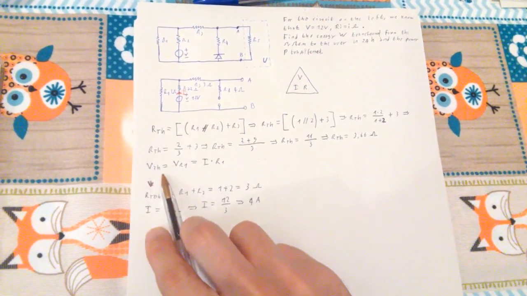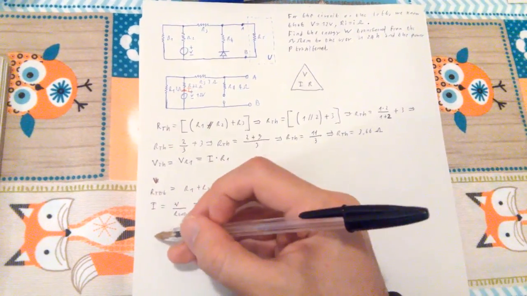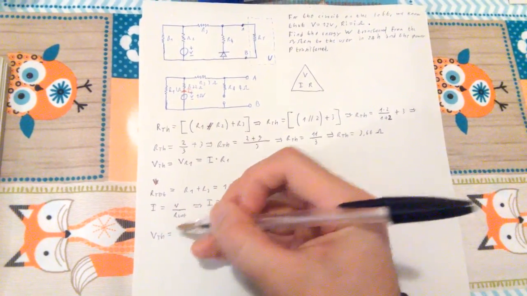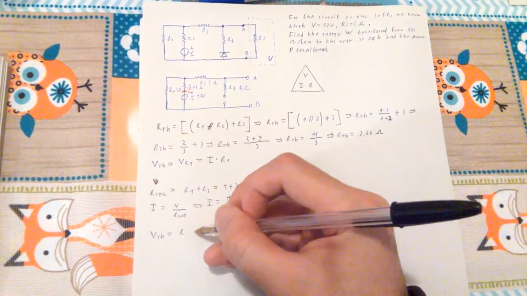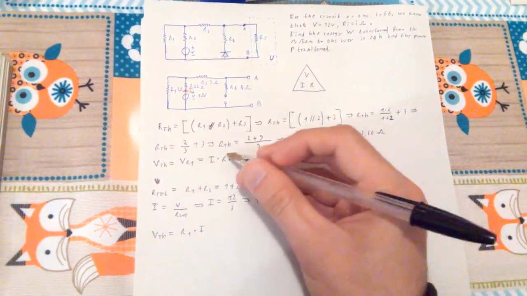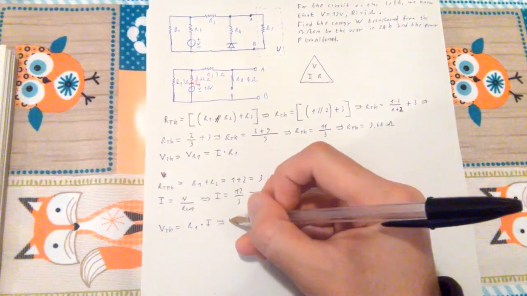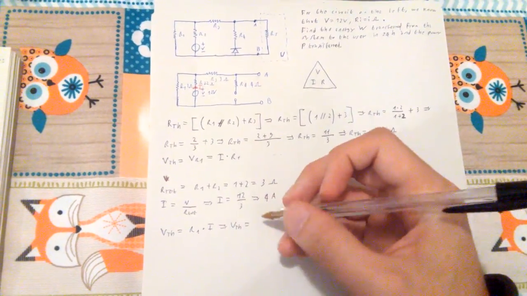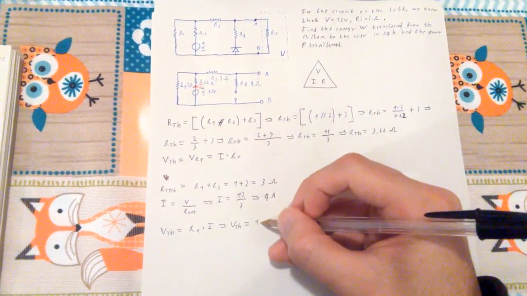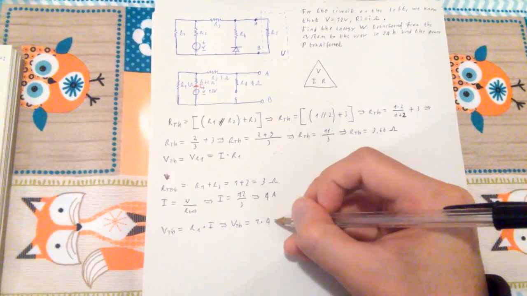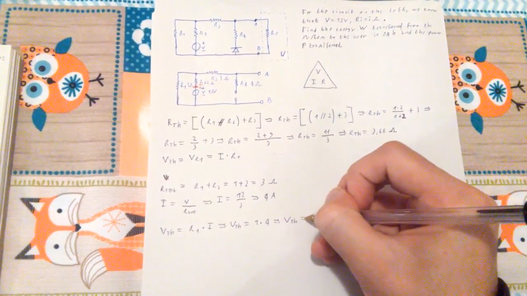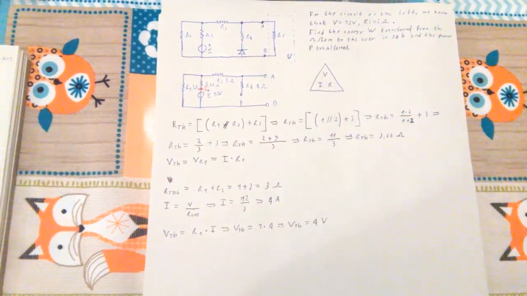Now I can actually find VTH, so VThevenin. So VTH is going to be R1 times I, as I said before. So VTH is just R1, which is 1, times I, which is 4 amperes. So VTH is 4 volt.